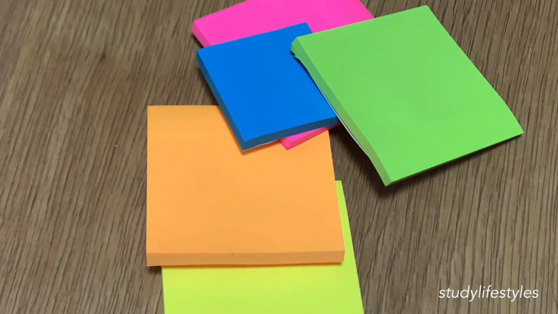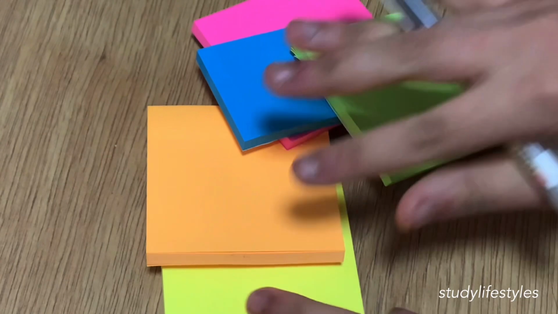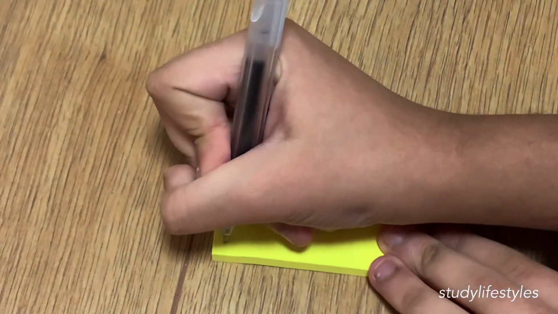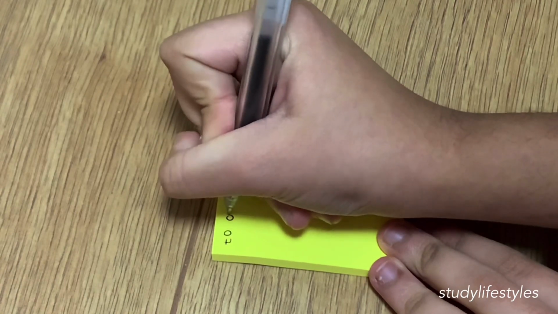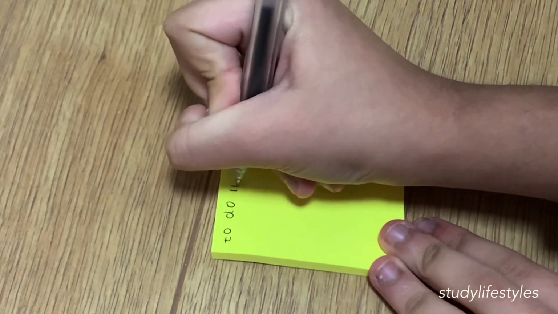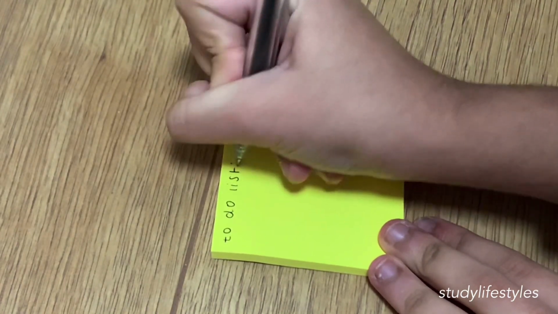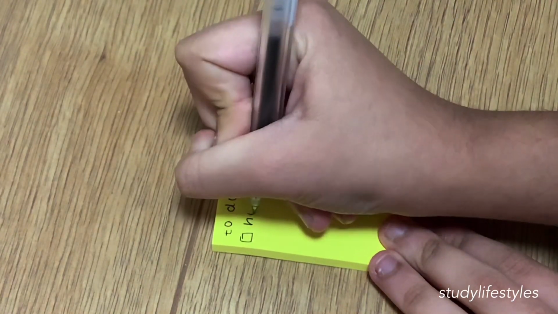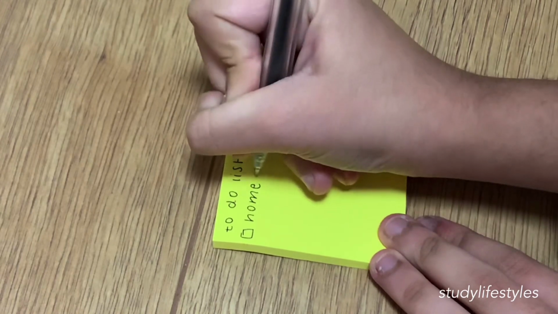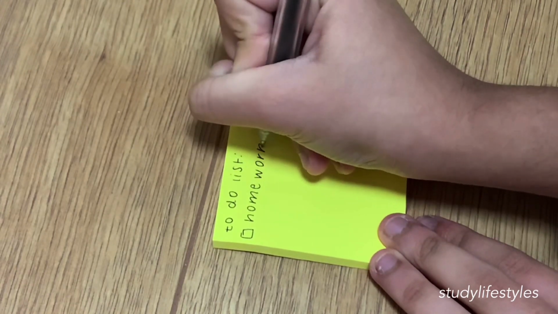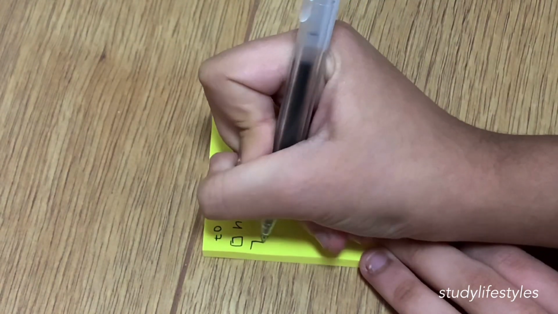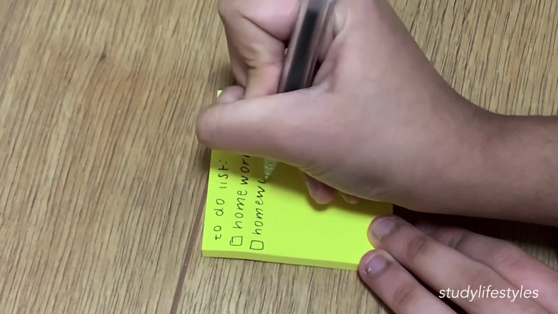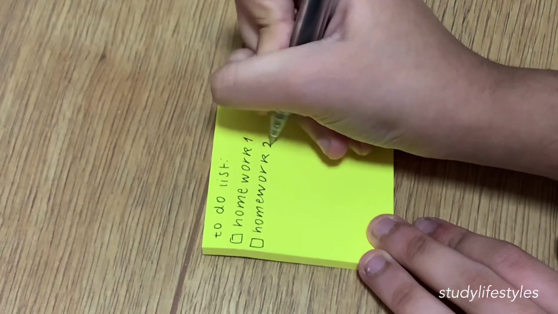So we all know about post-it notes. They're very accessible and I'm pretty sure you've seen them before. And these are really good for making shorter to-do lists, and I don't really recommend them if you have a really long to-do list to make. But yeah, I tend to use post-it notes to just track what TV shows I need to watch, and I don't really use post-it notes a lot for school unless I have to do a lot within a short amount of time.